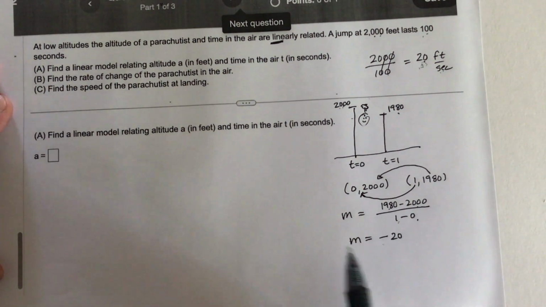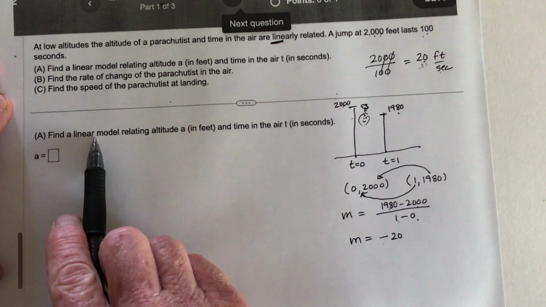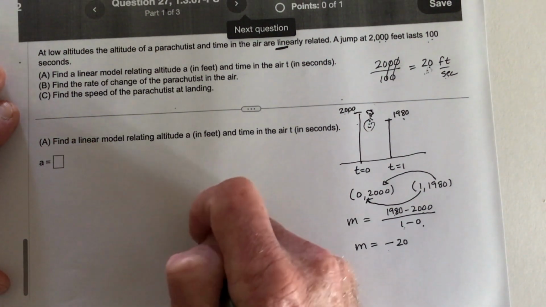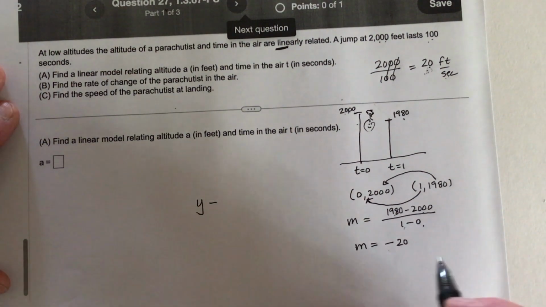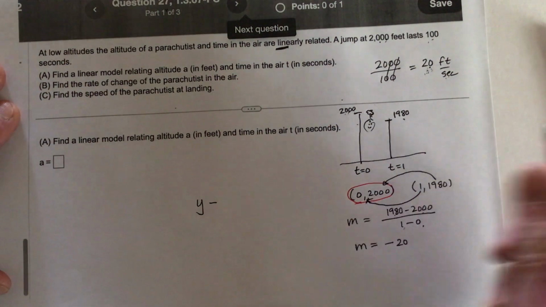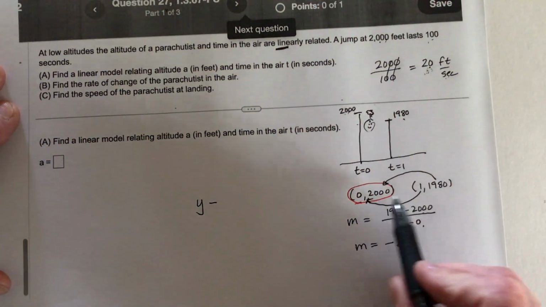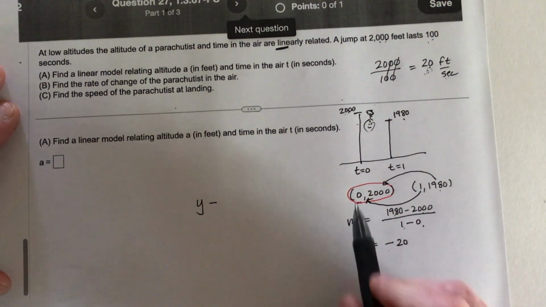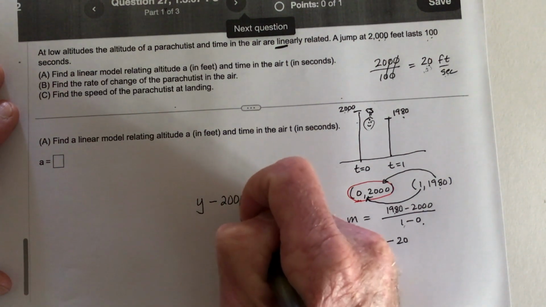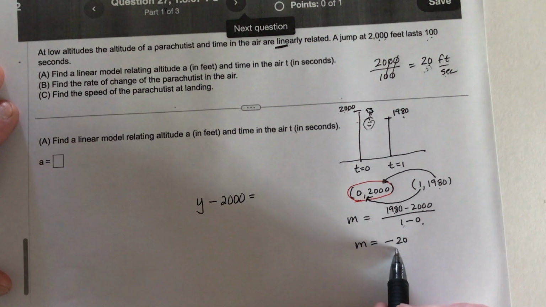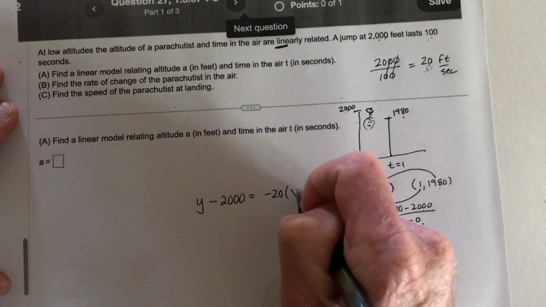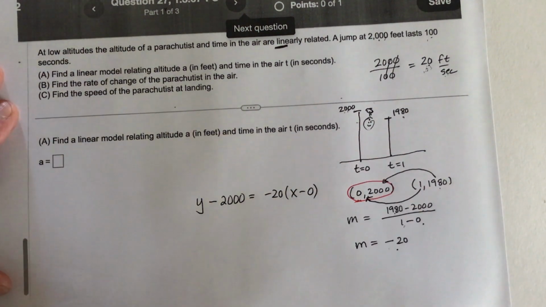And then find a linear model. So in other words, find the equation of the line. To find the equation of the line, I could go y minus the y value, and I'm going to use this point. You can use either one, but since this one has a 0 in it, I think that one's going to be easier. So y minus the y value equals slope times x minus the x value.